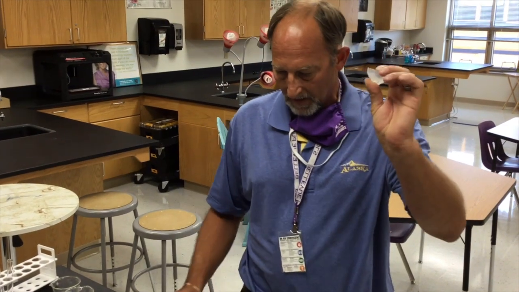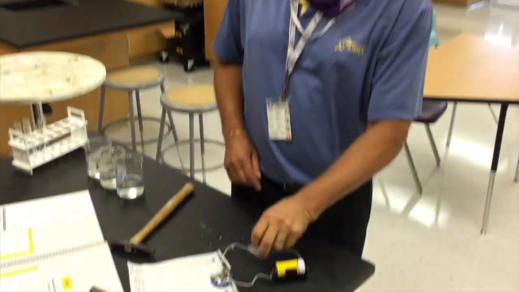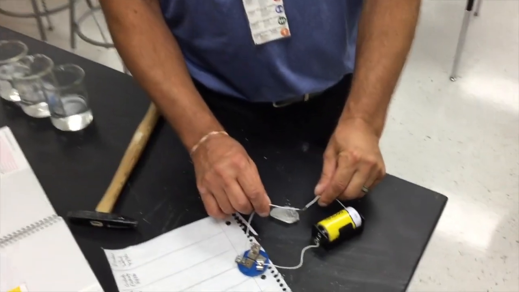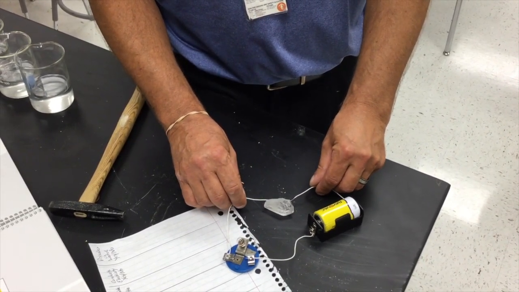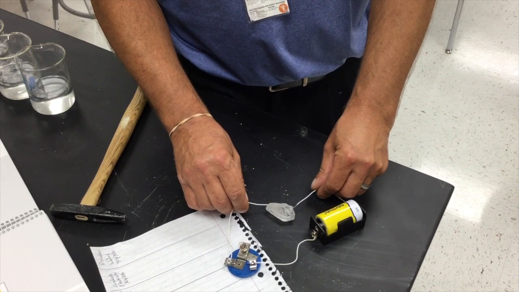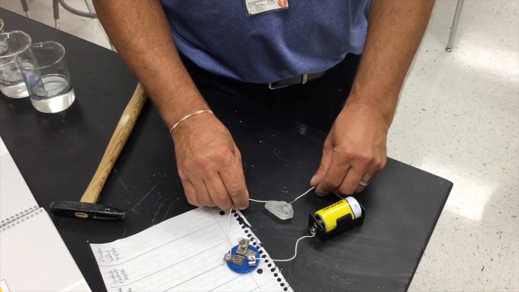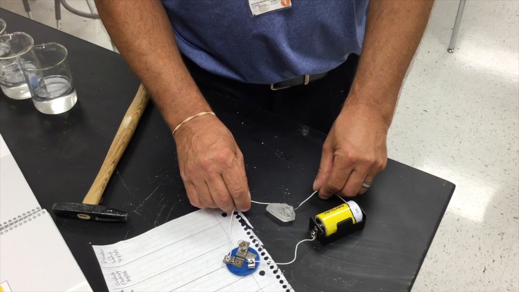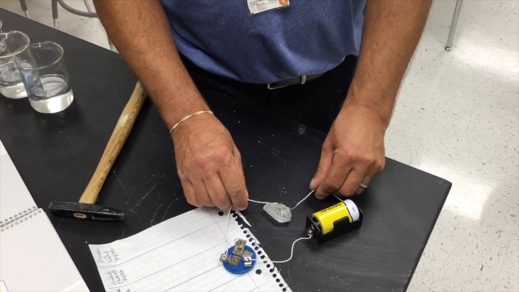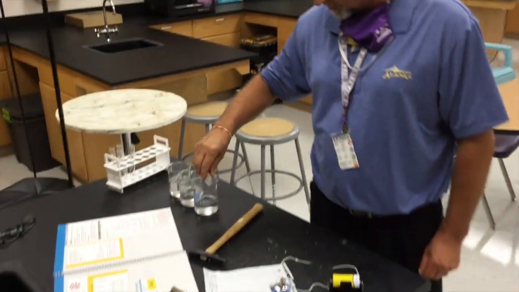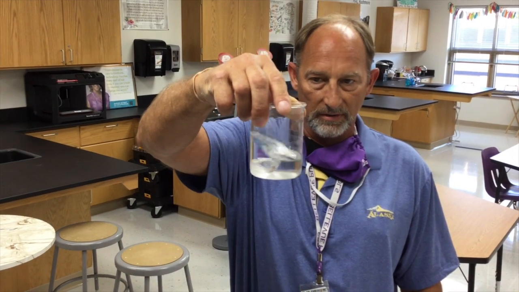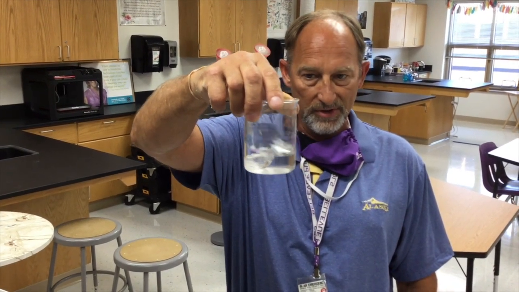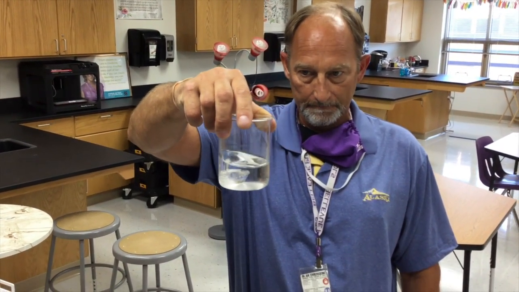Okay. Now, quartz, does it conduct electricity? Again, light means yes, no light means no. And I am seeing no light. So we are not conducting electricity through quartz. And pretty sure we can all realize that quartz is not going to dissolve in water. So there's our second compound. All right, quartz.